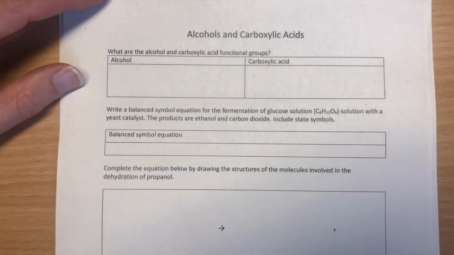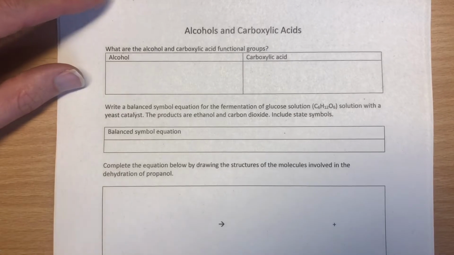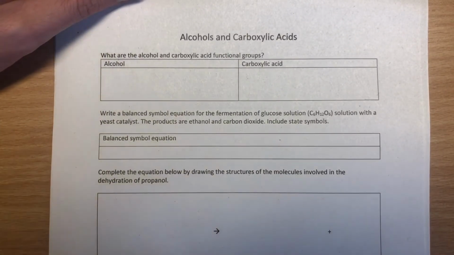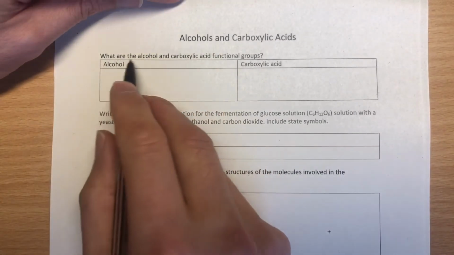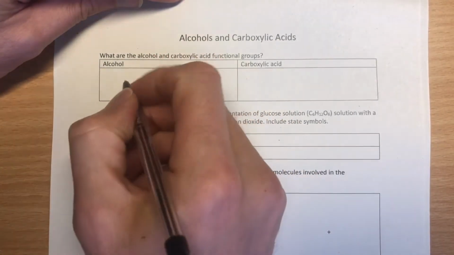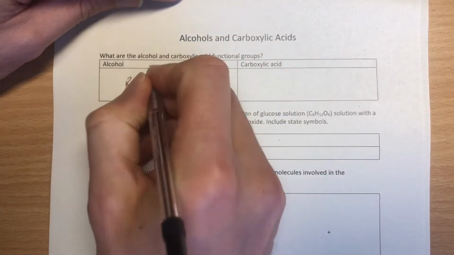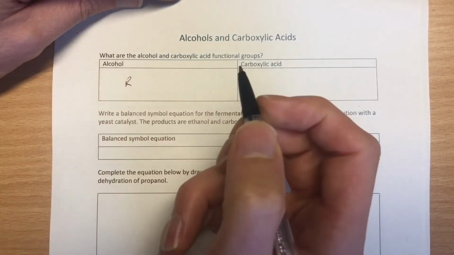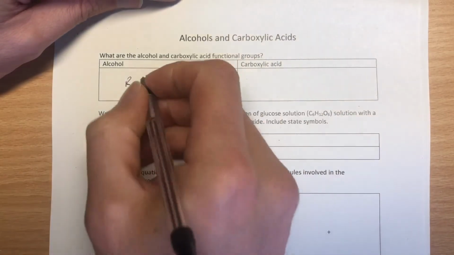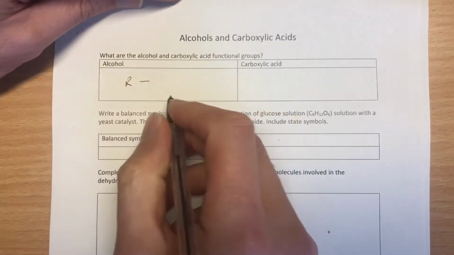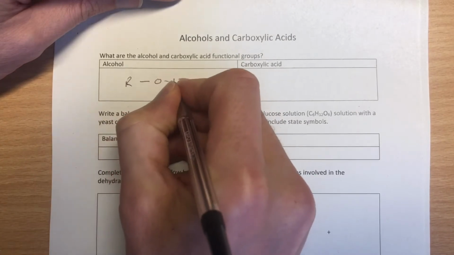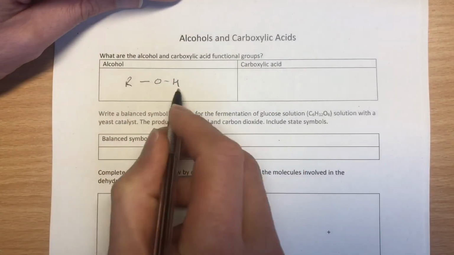Okay, so a bit more information now about the alcohol and carboxylic acid homologous series. First off, a quick recap. What are the alcohol and carboxylic acid functional groups? Well, we need an R there just to say a length of carbon chain. It could be C1, C2, C3, C4, depending on which molecule we're looking at. That's not important, the length of the carbon chain to the functional group. The functional group for the alcohol is the OH group. Okay, so that's the functional group.